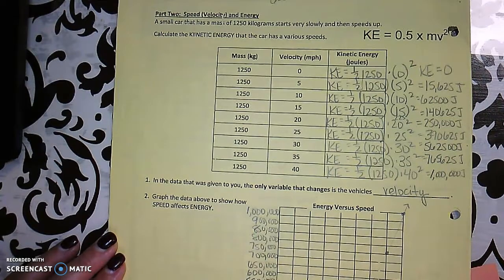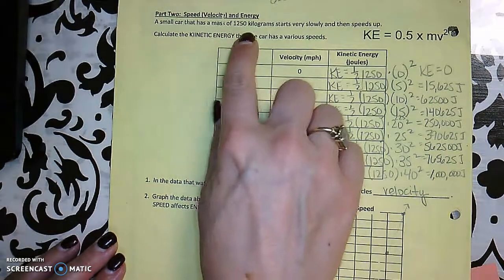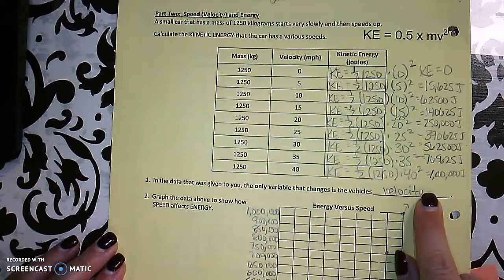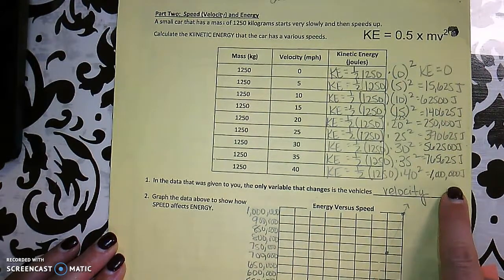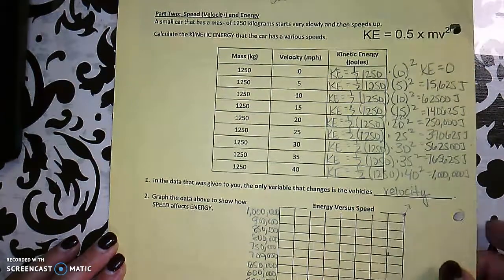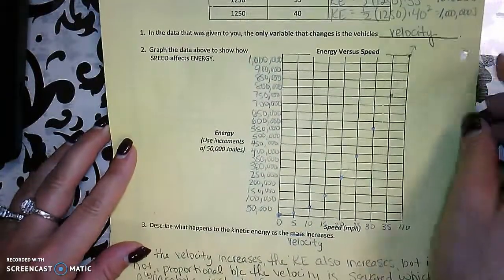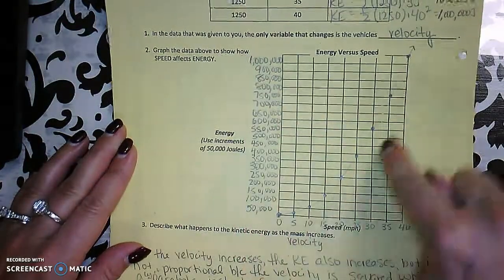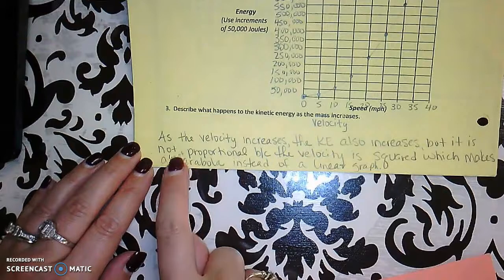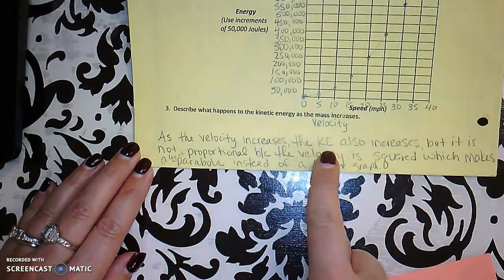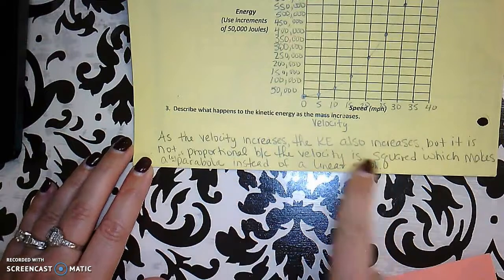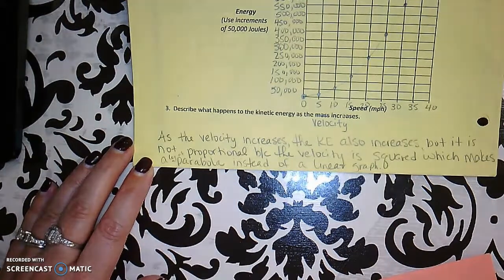Now on this page, we have a different scenario. We have a mass for these small carts, and we have their velocities. When we plug that information in, we get these numbers. We notice that the vehicle's velocity is what we're plotting. So take a look here. You'll fill this out, and we'll notice that we get a parabola. And then we have this bottom piece to answer. As the velocity increases, the kinetic energy also increases, but it is not proportional. It is squared, which makes a parabola instead of being linear.